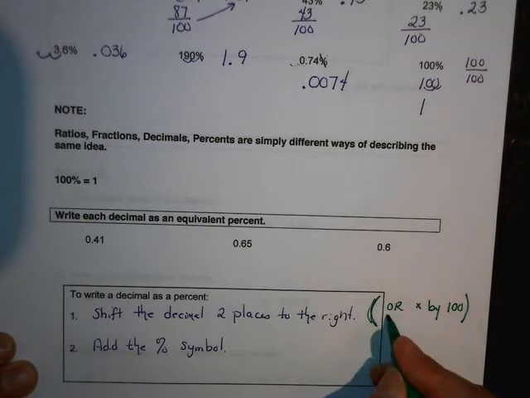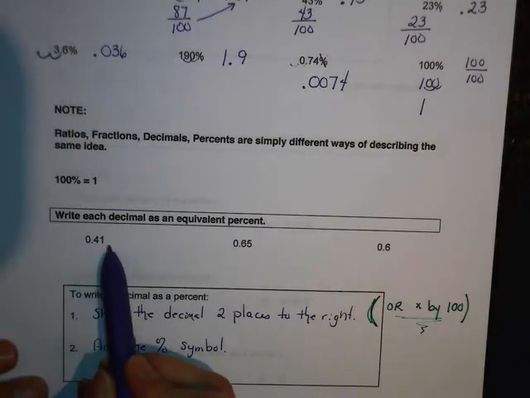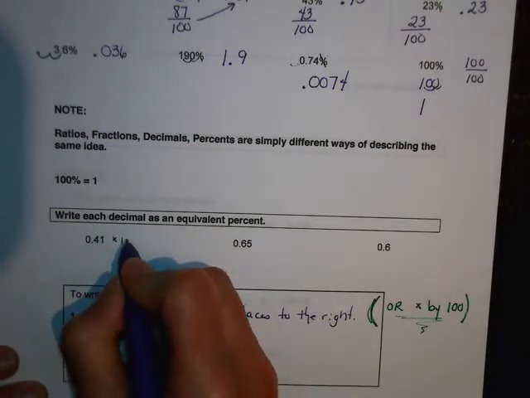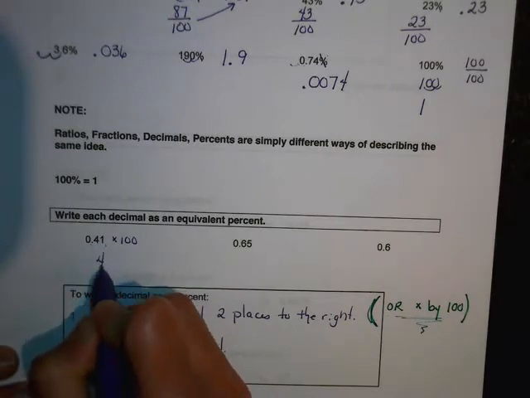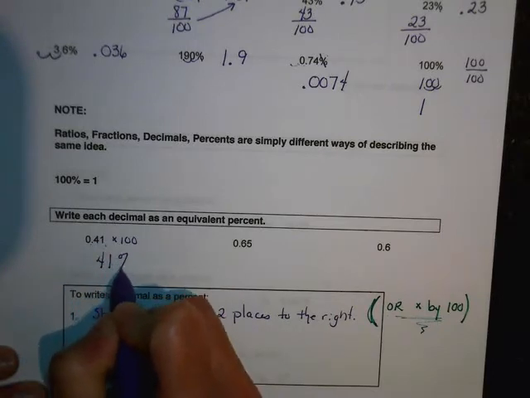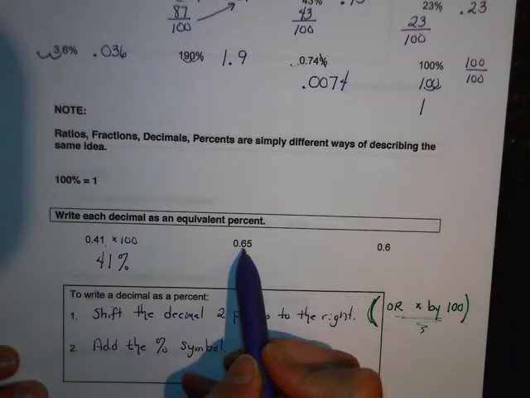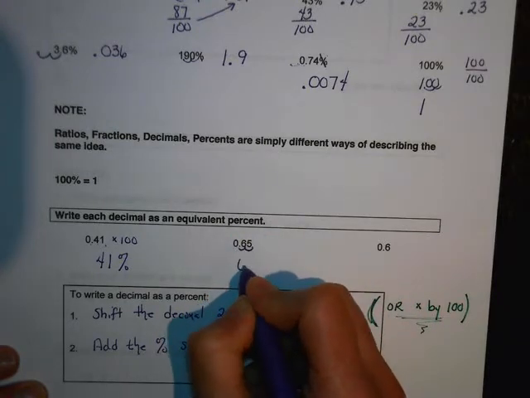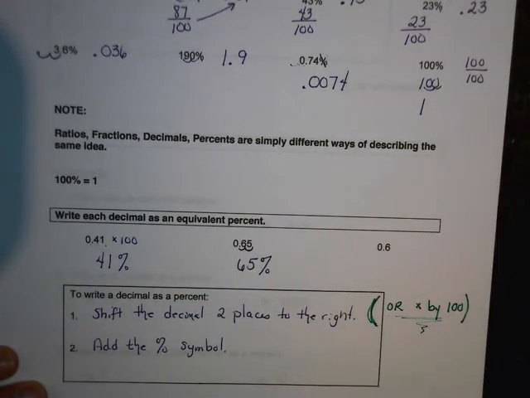I tend to think about that this way when I'm playing with my calculator. So if you have a decimal and you want to make it into a percent, multiply it by 100, or shift the decimal two places to the right and add your percent symbol.